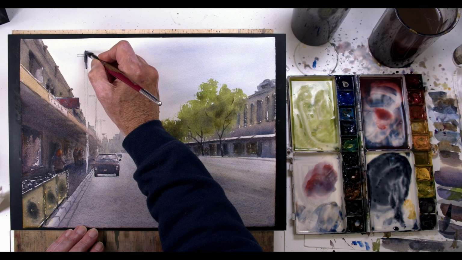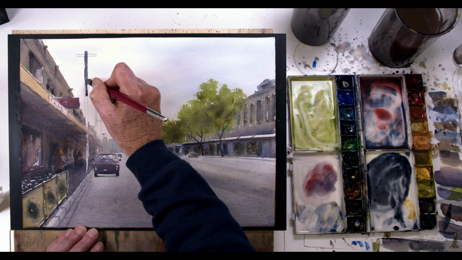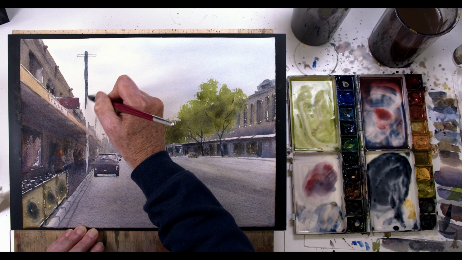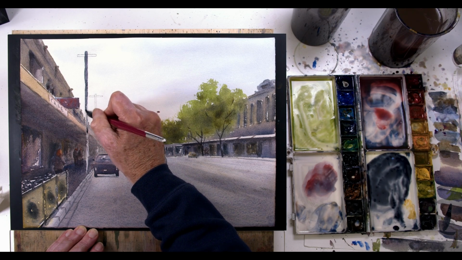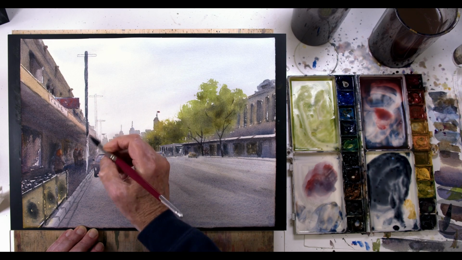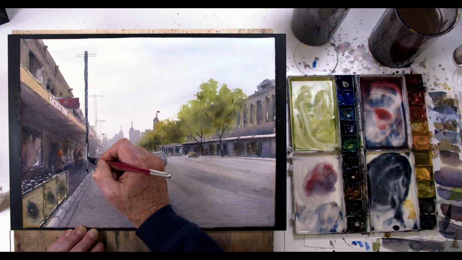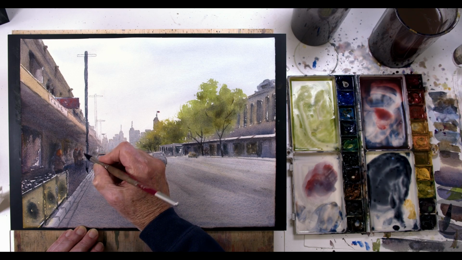When you're painting the lampposts, remember that as they move further away, they're going to become smaller and lighter in tone, and their various shapes have to appear to be approaching the vanishing point. So keep that in mind.